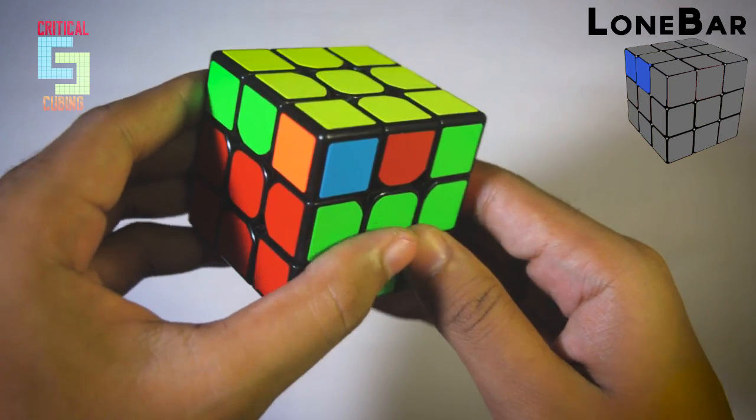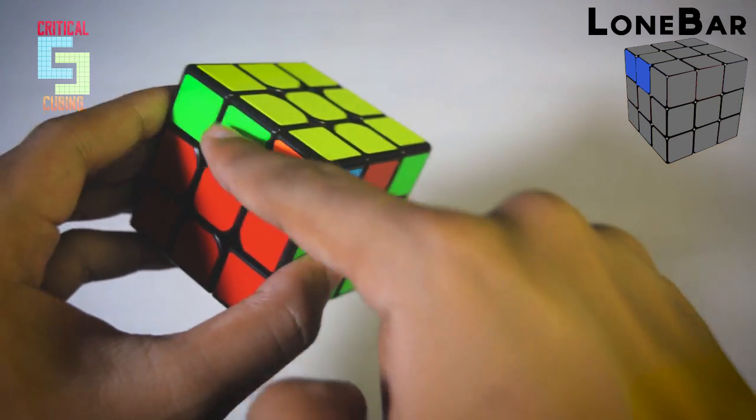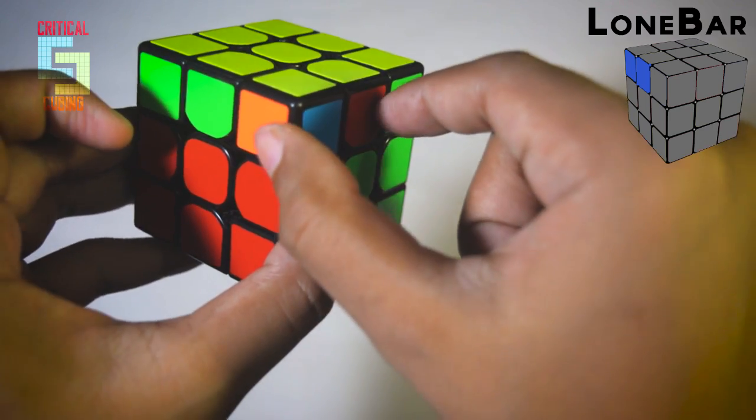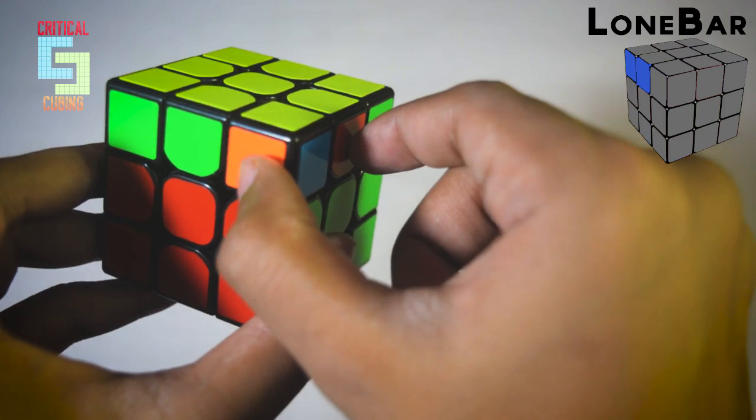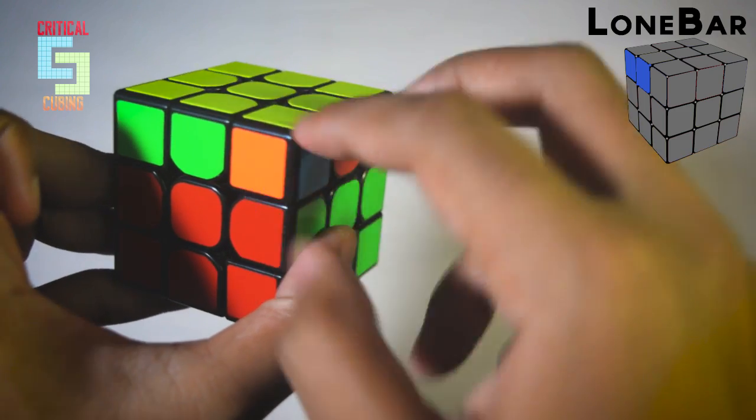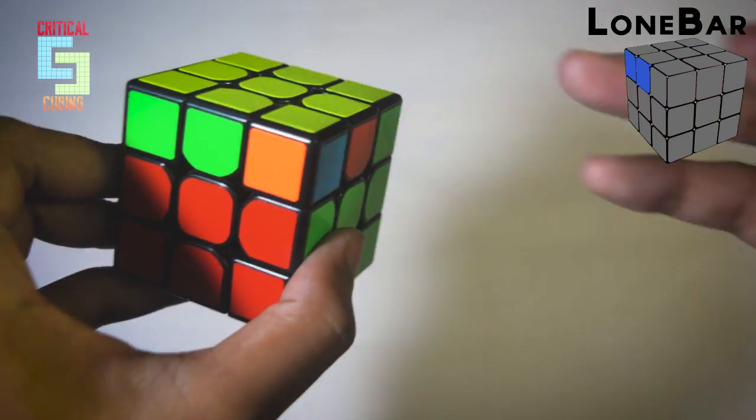This is our next case, and in this case, you have the same 2x1 bar. These two are matching. However, this time these two colors are opposites. In the previous R perm, these two colors were same. In the G perm also, these two colors were same. But when you have these two as opposites, it is T perm.